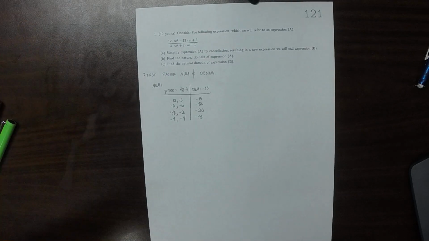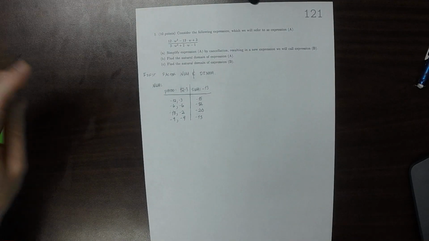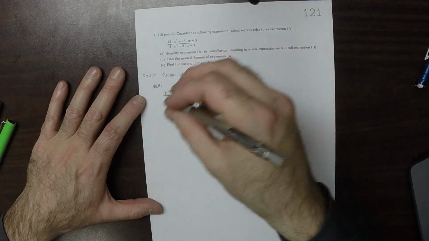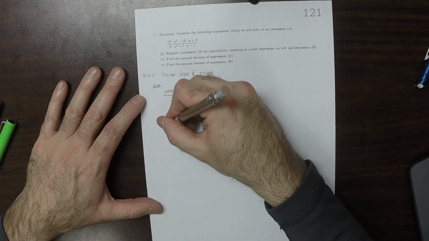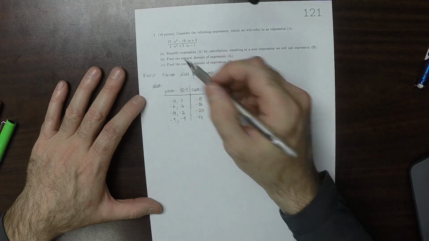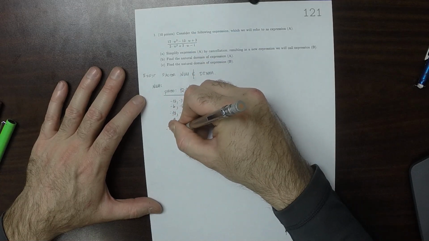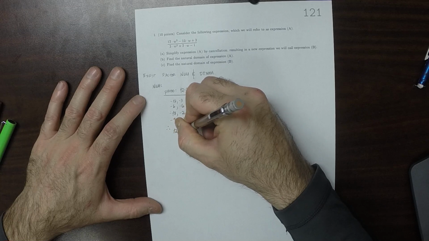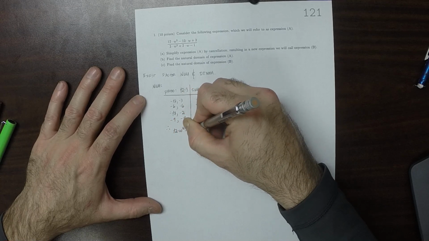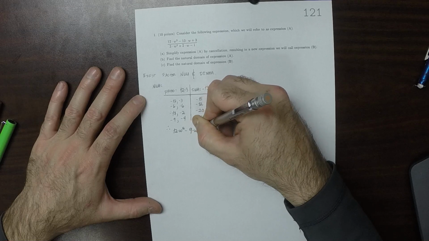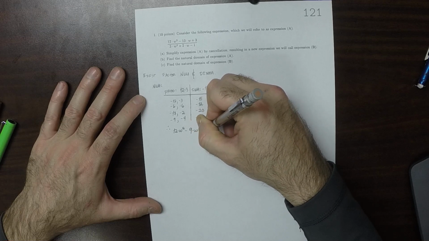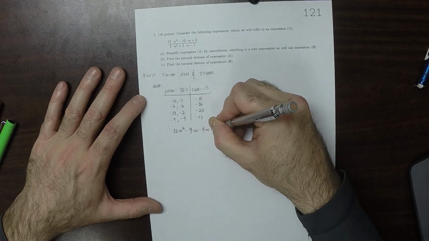So we can use that to split the middle term. That's telling us that we could write the numerator as 12w squared minus 9w minus 4w plus 3.